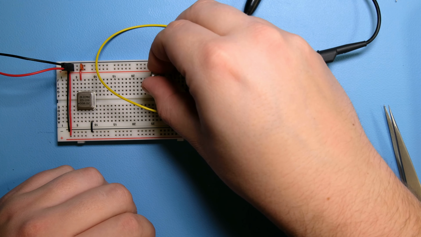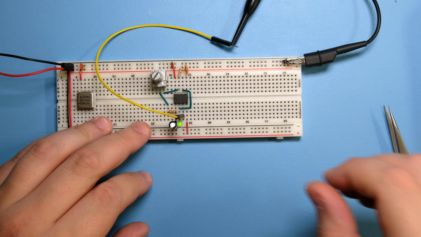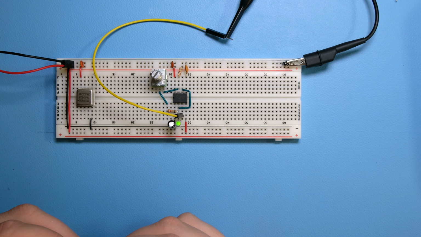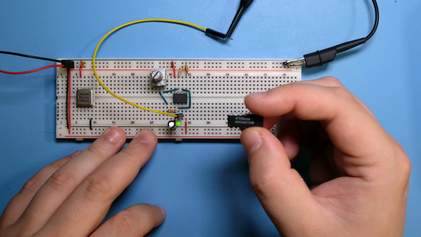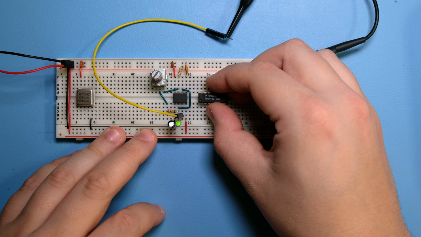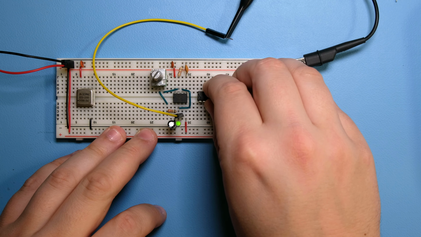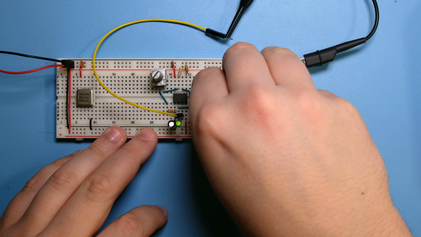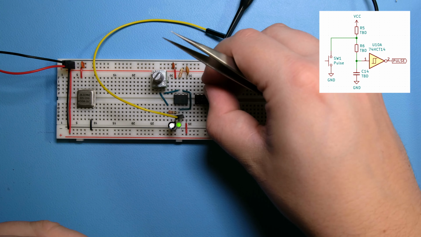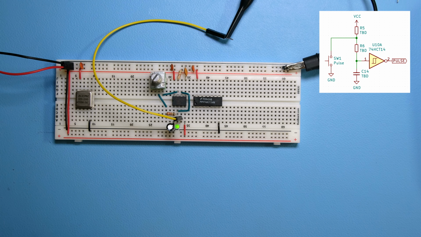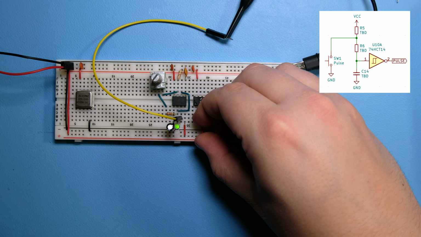There we go. And it's still working. Okay, so finally let's work on the pulse clock. So I have here our 74HCT14 Schmidt trigger inverter. With it we're going to be able to debounce 6 buttons. So it's pretty nice. It needs power and ground and a decoupling capacitor. And I'm only going to use one input for now, so I'm going to tie all the other inputs high.